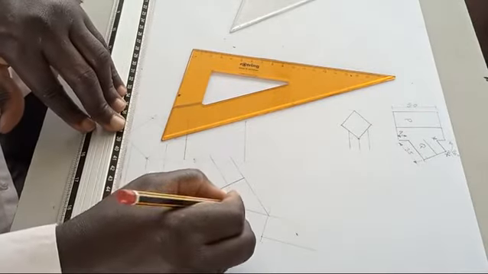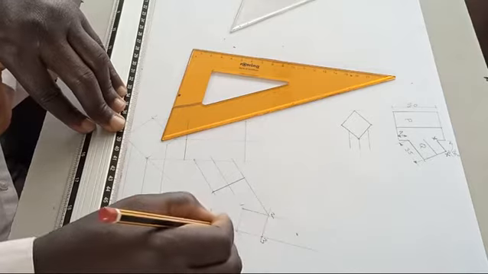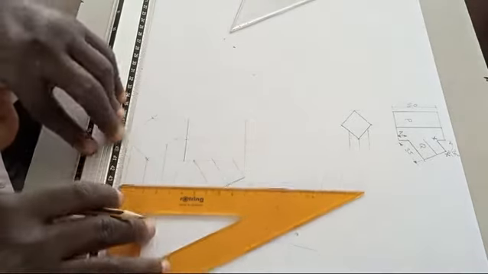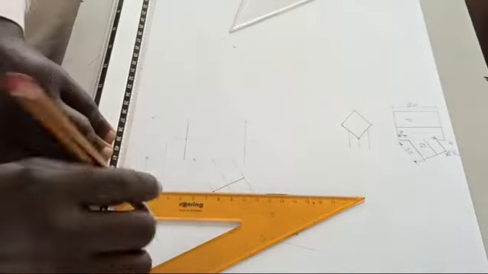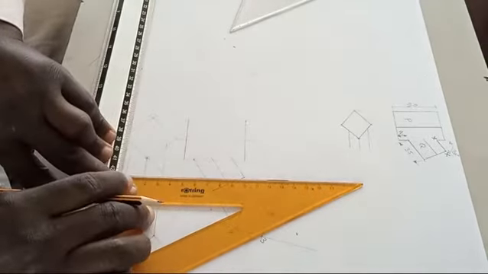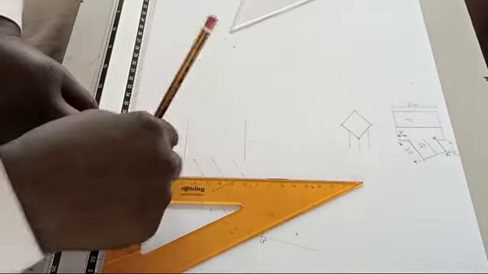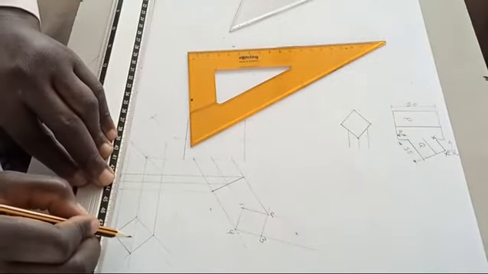Now, to complete this, let us label this as 1, 2, 3, 4. Now, you bring all these points downward like this, this, and this. Now, we need to label this one too.